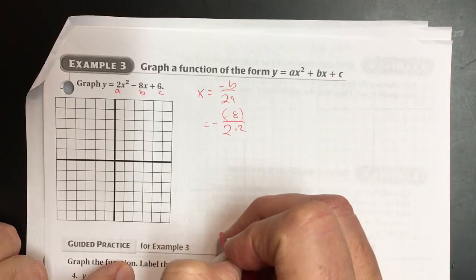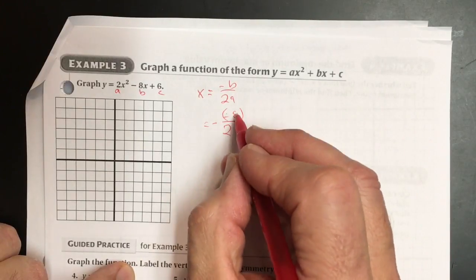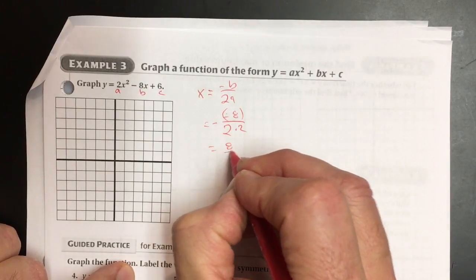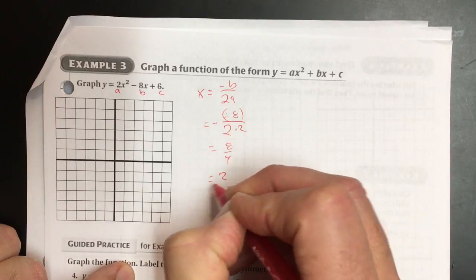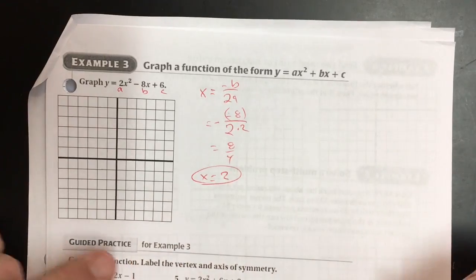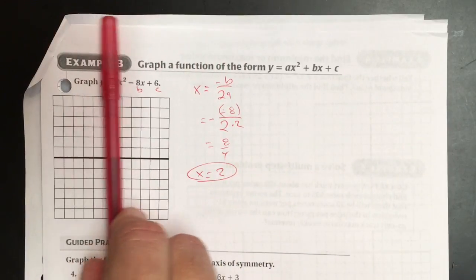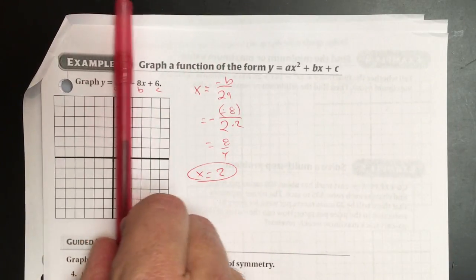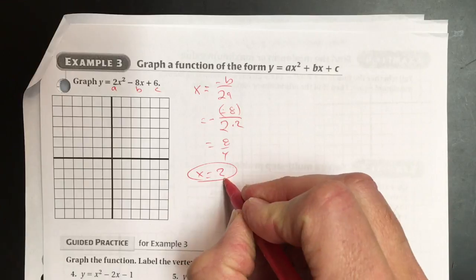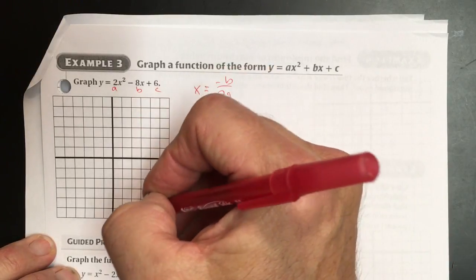It's 2 times 2. The negatives cancel each other, so it's positive 8 over 4, or 2. So x equals 2. That x equals 2, again, x on a graph, vertical line, that's where the axis of symmetry is.